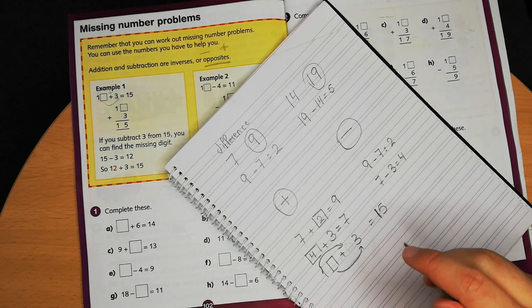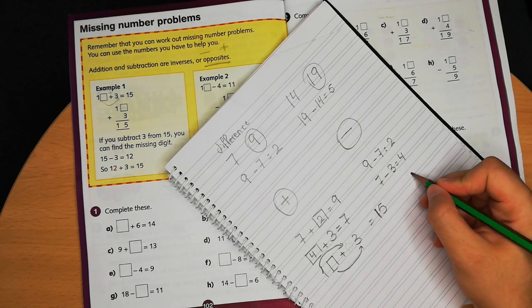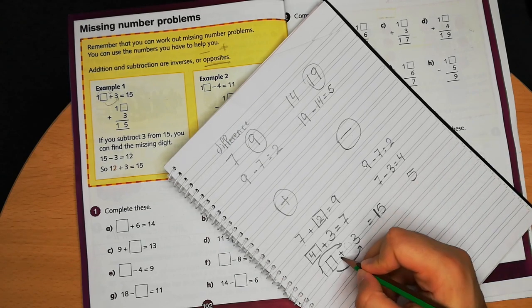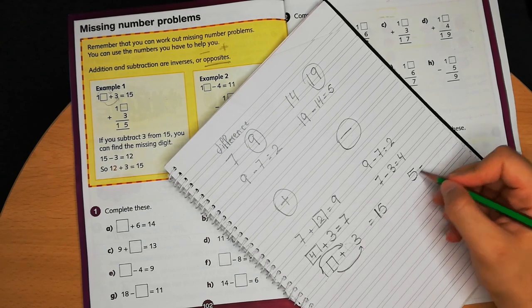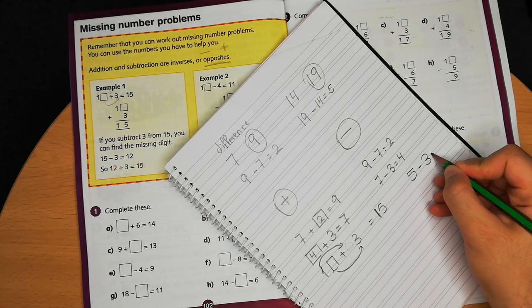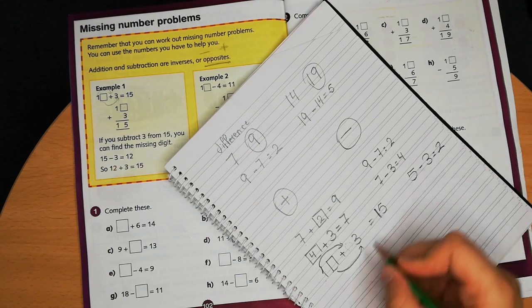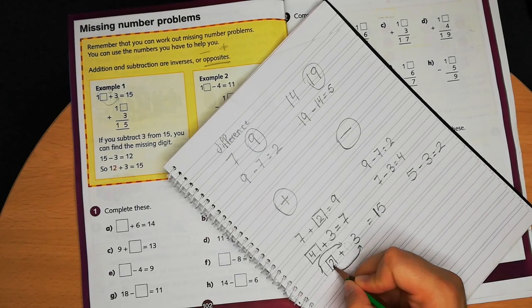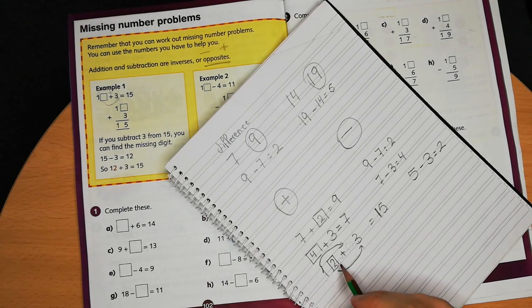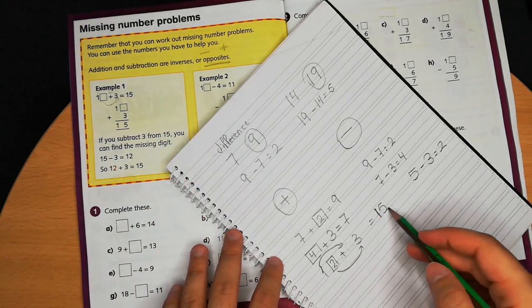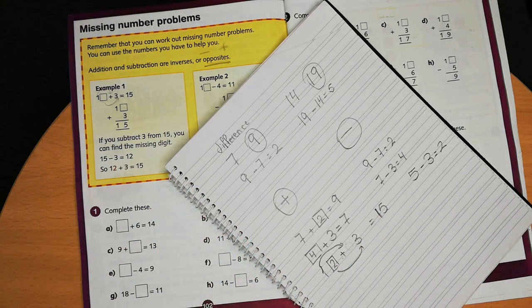Now forget about the 10. You want 5 and 3. So let's take the big one. What's the opposite of add? Take away. So 5 take away or minus 3 is 2. So here we write 2. 2 add 3 is 5. 1 add 0 is 1, of course. So 12 add 3 equals 15.